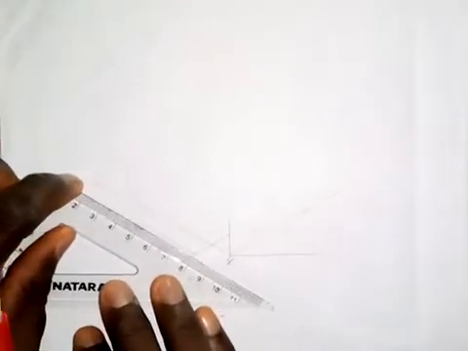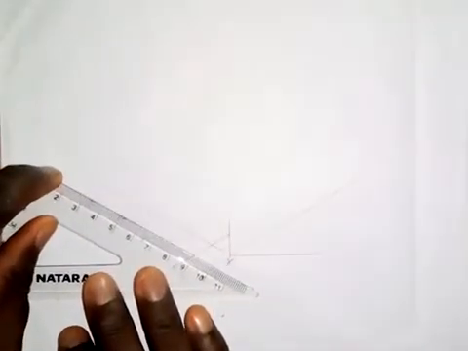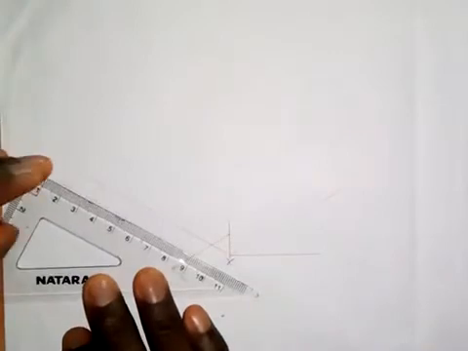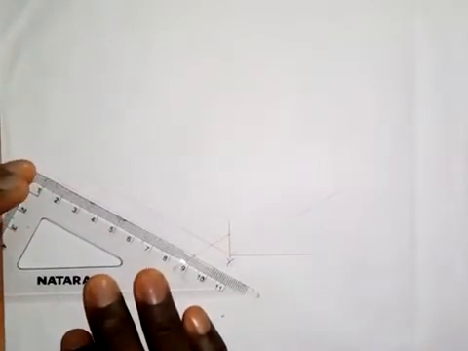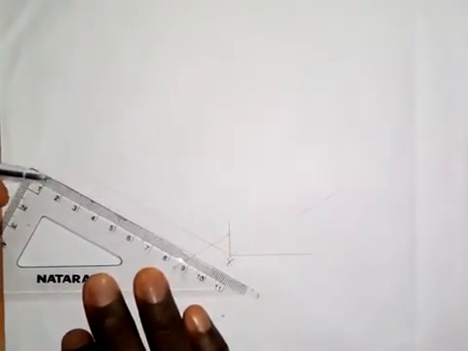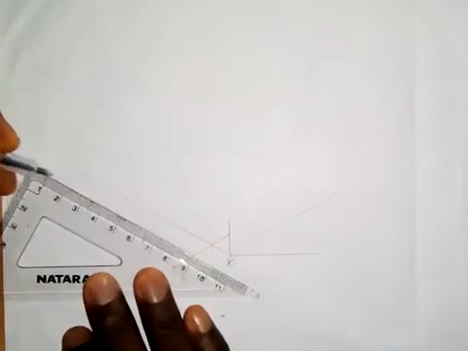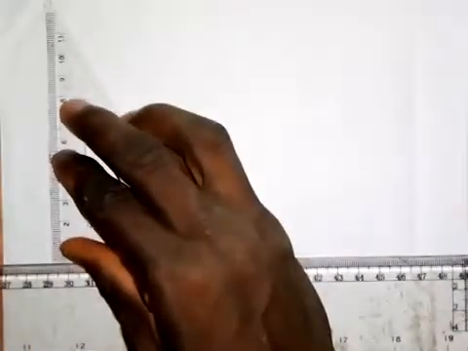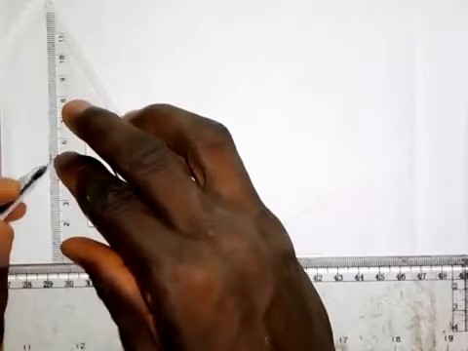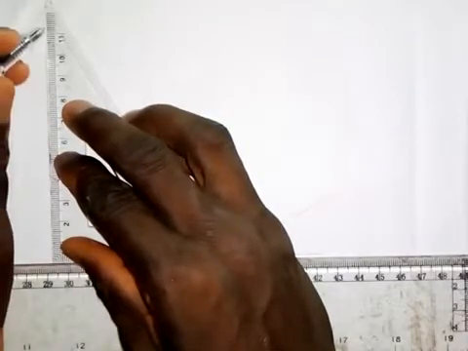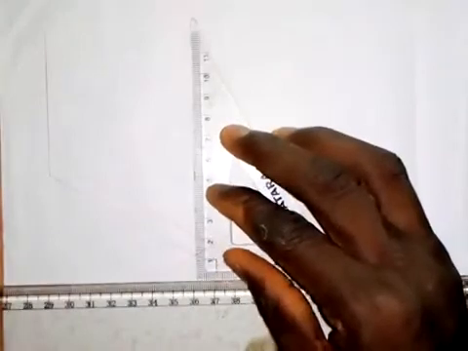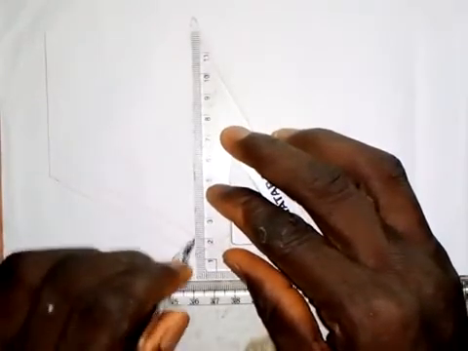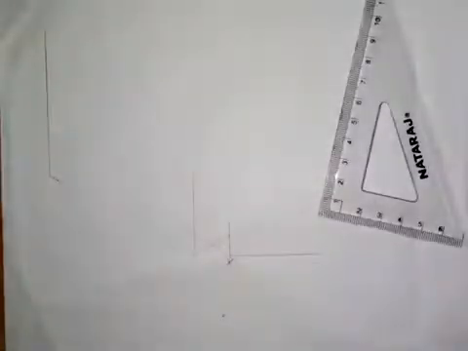So here is 80 millimeters. At this 80 millimeters, I will draw a vertical line at this point like this. Okay, and also at this point I will draw a vertical line here like this. So please let's follow so that we can all get it.